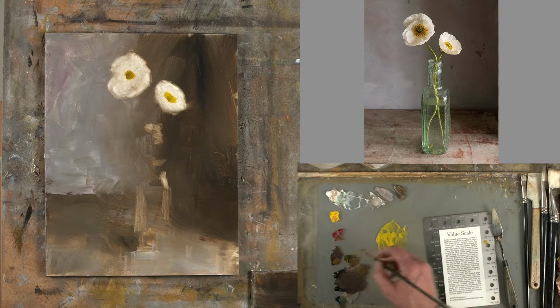And you know, if the overall value balance is right, you're not getting obsessed with the detail. And then a lot of the time I find that if you approach things that way, you need to paint a lot less detail than you think to finish it off.